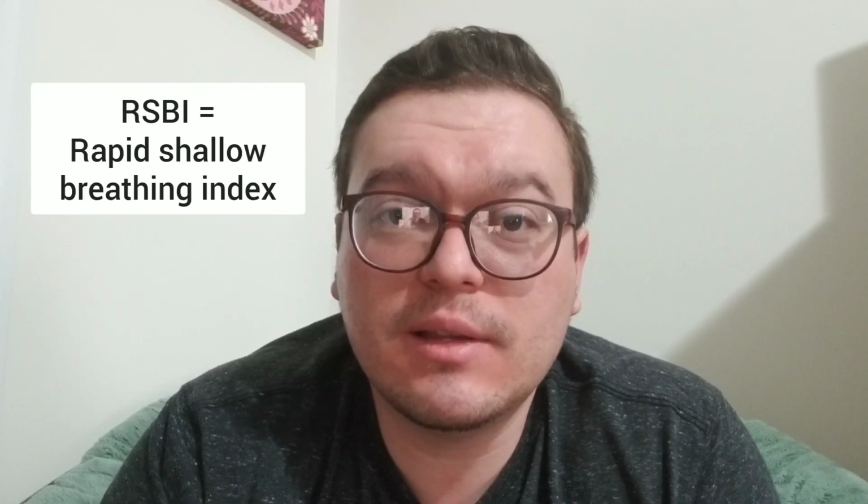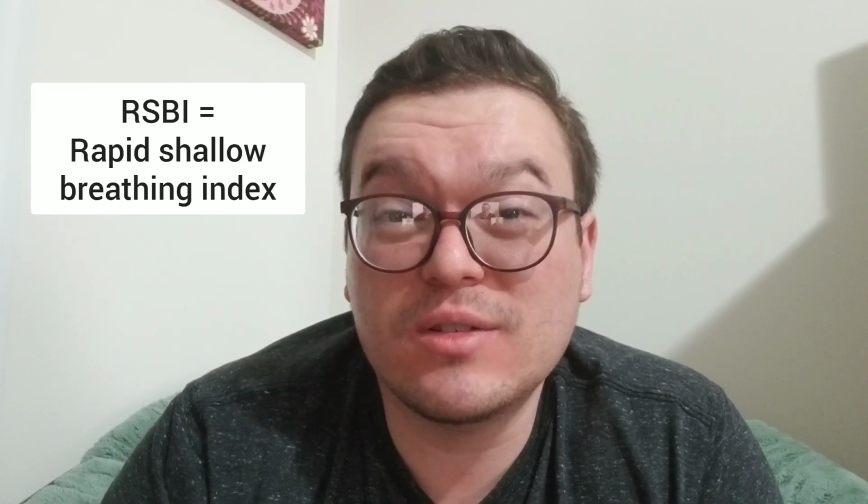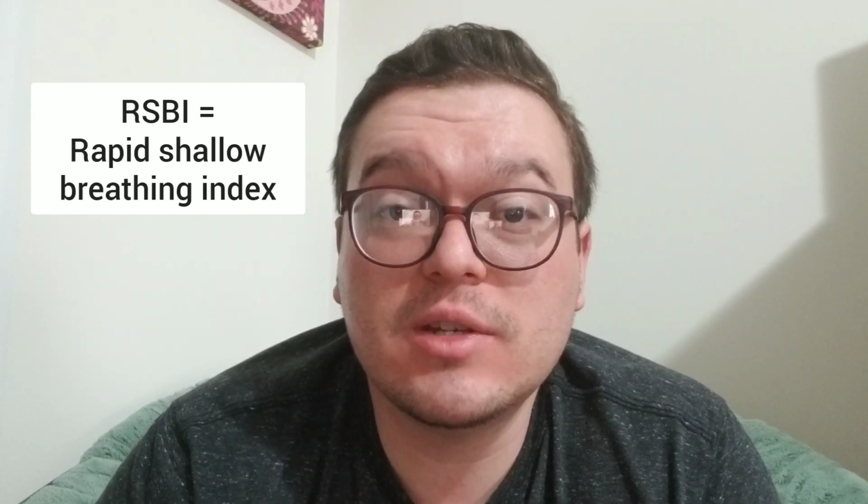Most respiratory therapists will also do spontaneous breathing trials on a daily basis, unless the patient's on max vent settings, to try to see where the patient is at. If you see anything less than like 105, that's good. The shallow breathing index is the respiratory rate divided by the tidal volume in liters.